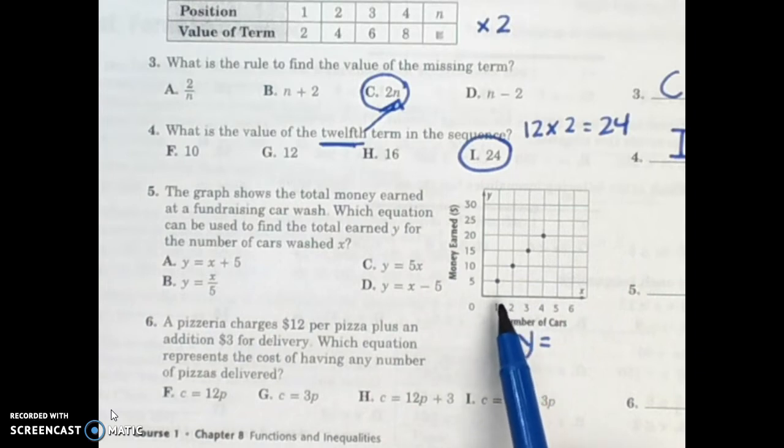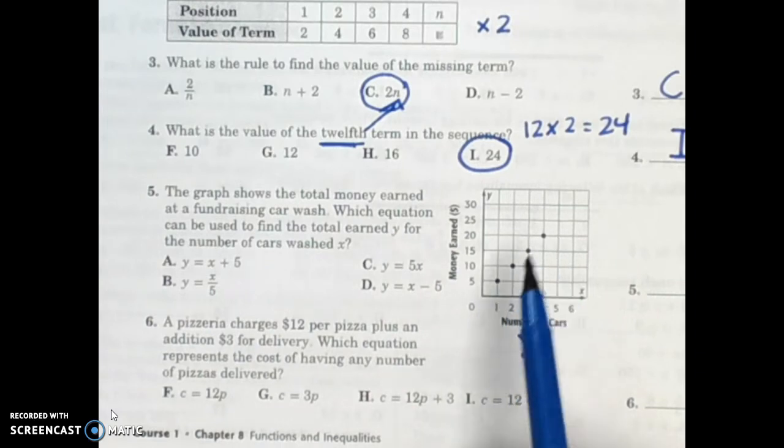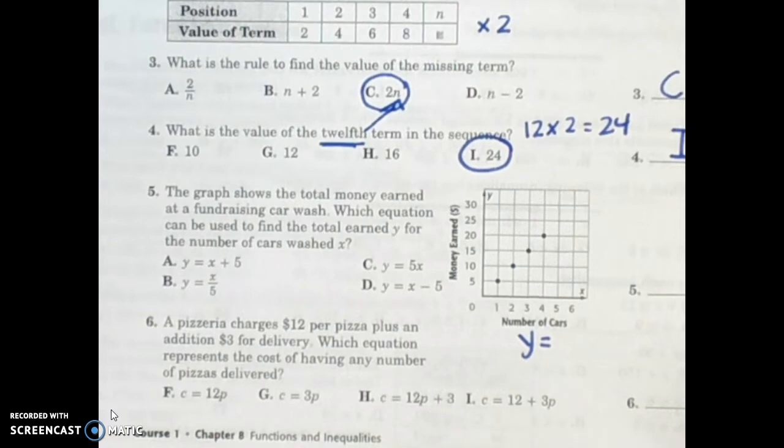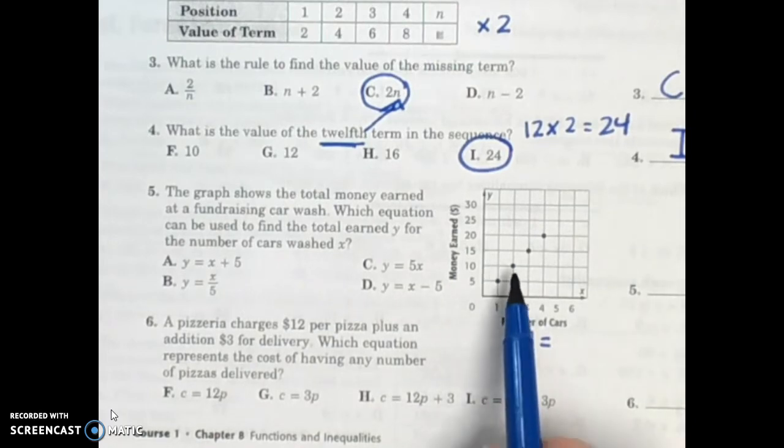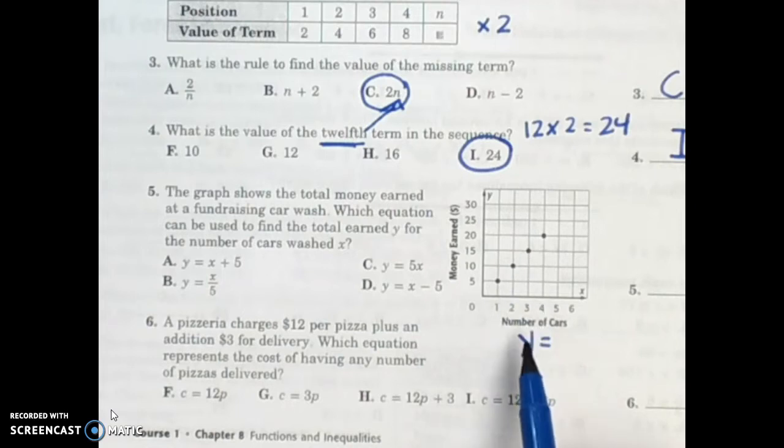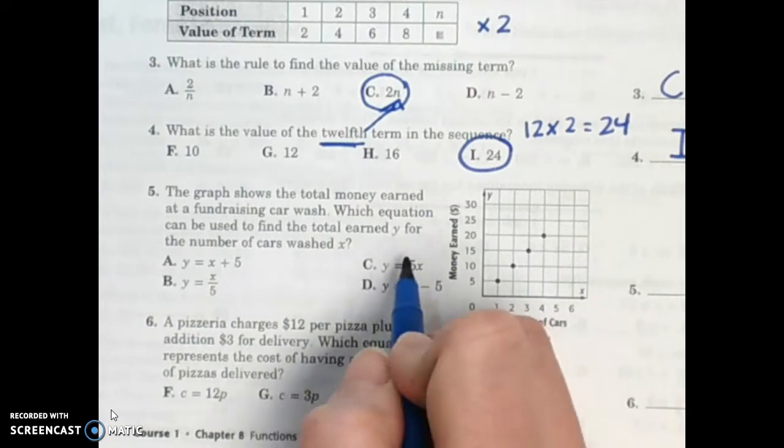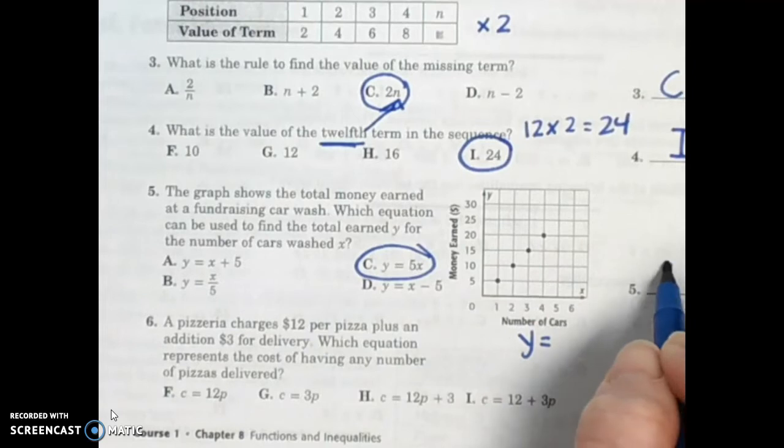So if we look at this, we go 5, 10, 15, 20. Each time we're doing that, we're going up by 5. So 1 times 5 is 5. 2 times 5 is 10. 3 times 5 is 15. 4 times 5 is 20. So we're multiplying. So our answer is C.